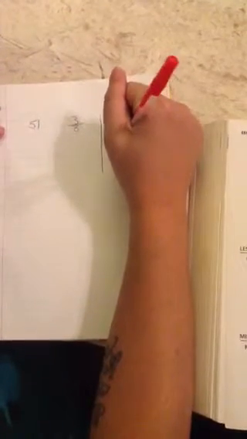Since we know he's 3/8 of the way done, and that there's going to be 8 parts, I'm going to draw a little diagram over here for each part of the book. 1, 2, 3, 4, 5, 6, 7, and 8. I'm just going to draw a little rectangle right here. This is going to help us visualize what we're doing with the numbers.